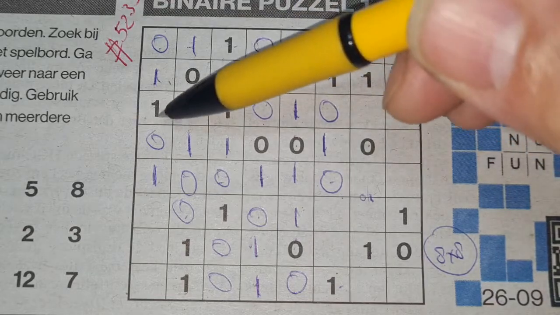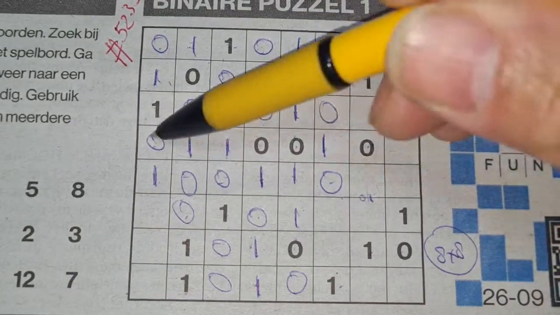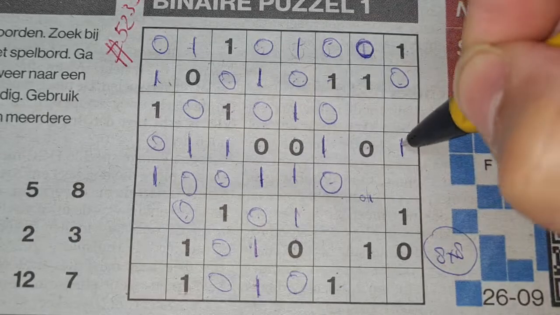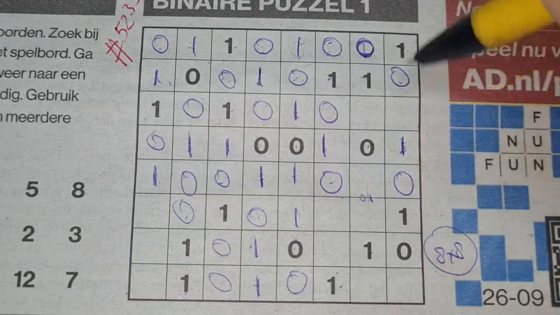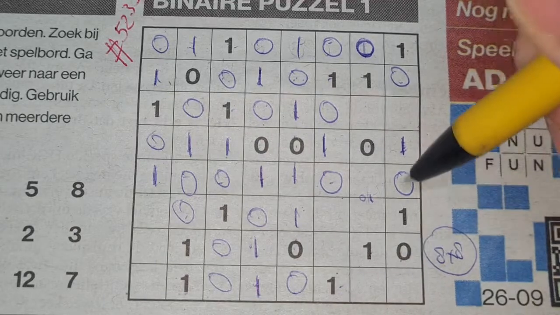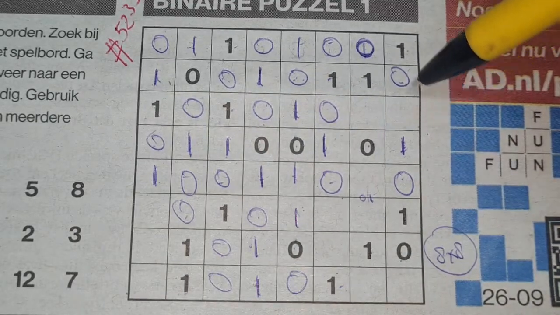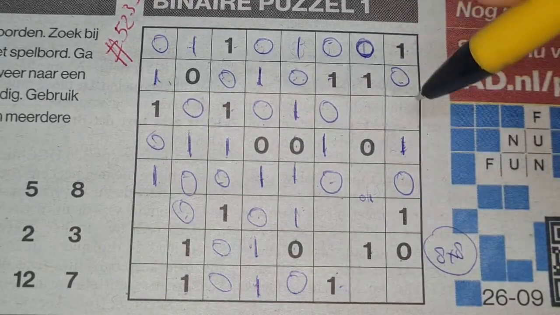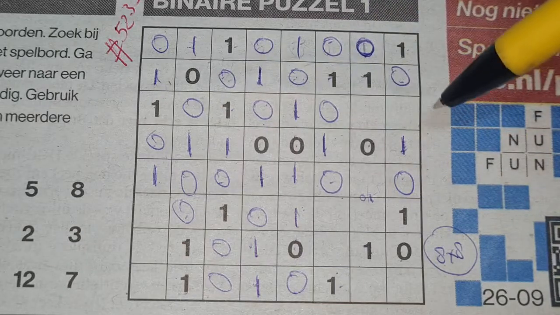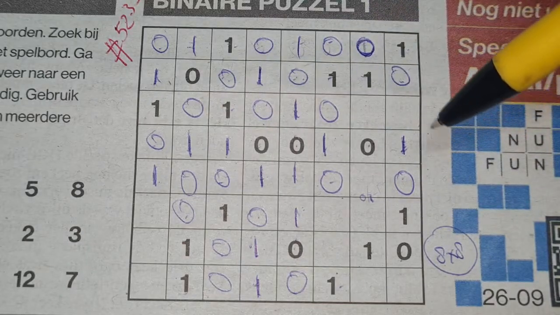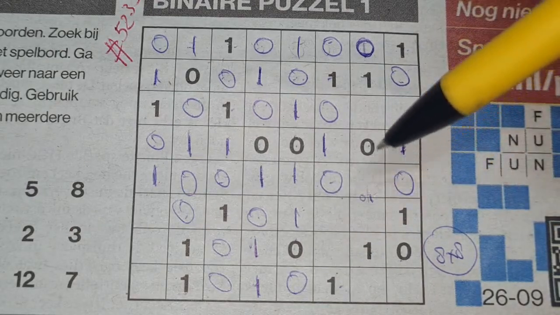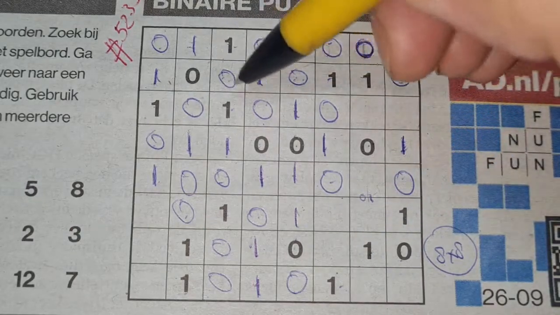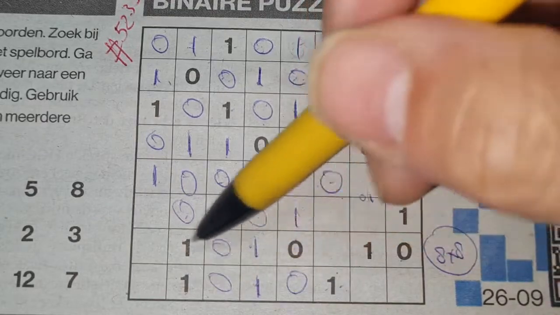No. 1, 2, 3, 4. 4 O's. So the rest are 1s. Okay, between the 1s comes an O. Ah, this one overlooked. 1, 2, 3. 1, 2, 3. Alright. Then it's time for compare. 1, 2, 3.